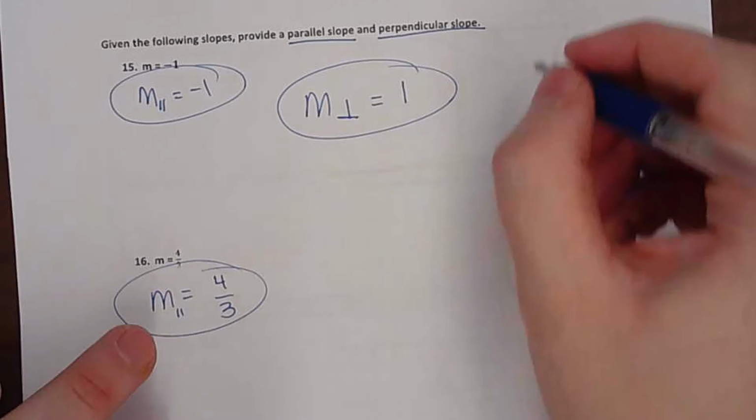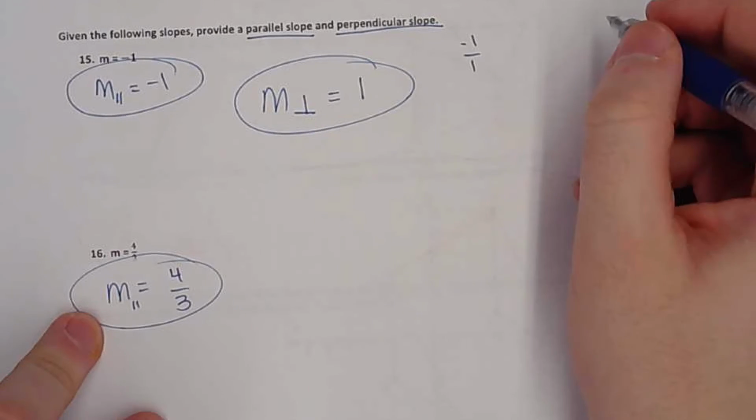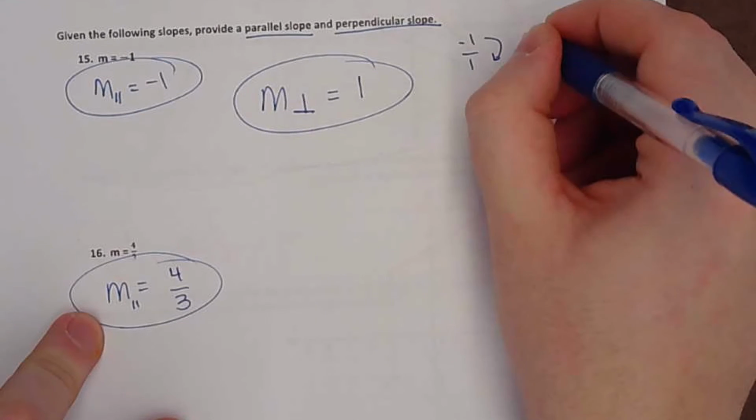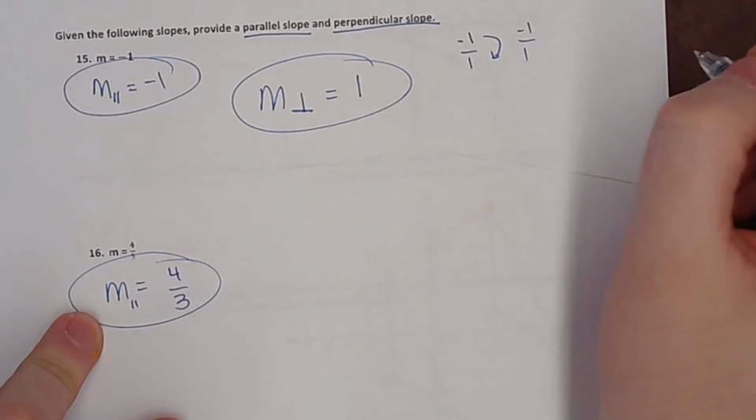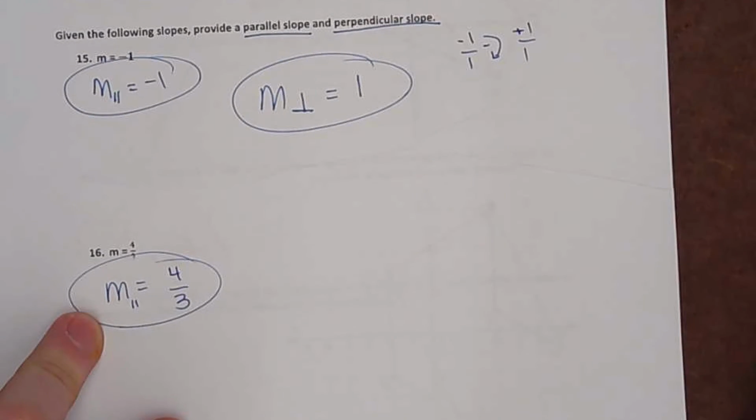I messed up. No, you're not stupid. Guys, check it out. -1 flipped is still -1. And then we negate it, and it's positive.